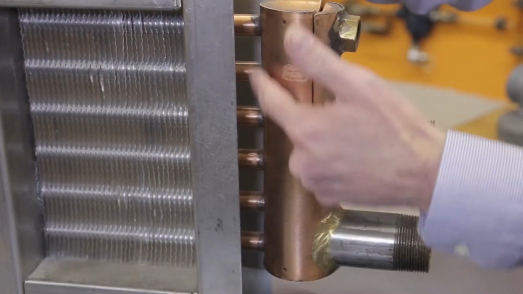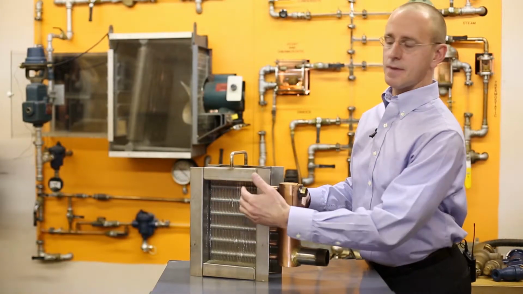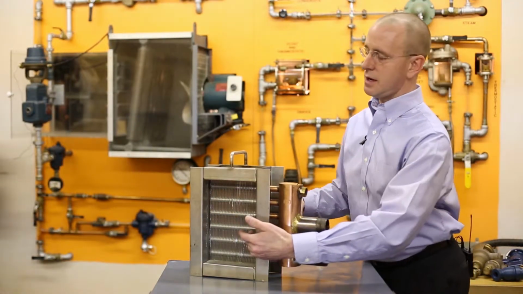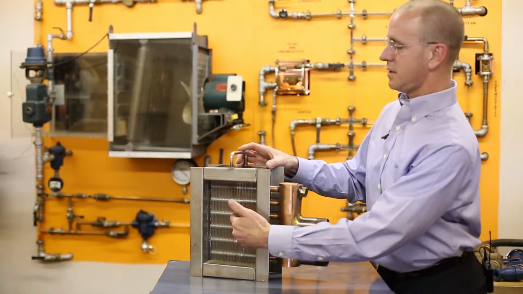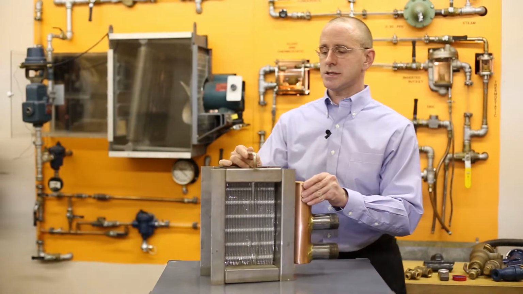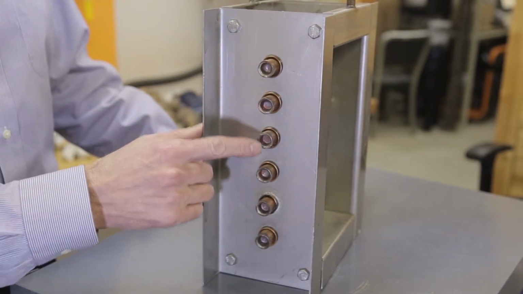This is the header, and then over here we've got tubes. The tubes go into the face area. The tubes then are mechanically bonded to the aluminum fin in this case. And then the air blows across the finned area in order to heat up the air. You can see on the back side, the tubes are just plugged at the ends.